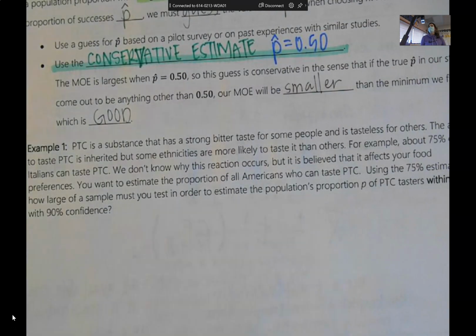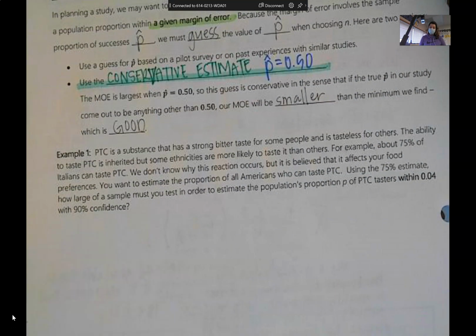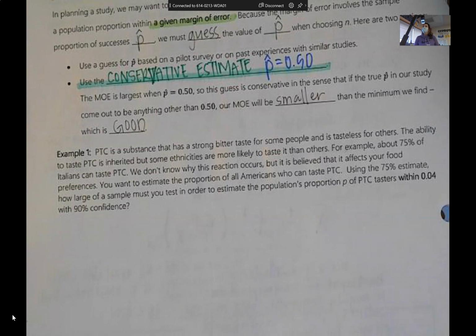Okay, so we use this information to solve our first example. PTC is a substance that has a strong bitter taste for some people and is tasteless for others. The ability to taste PTC is inherited, but some ethnicities are more likely to taste it than others. For example, about 75% of Italians can taste PTC. We don't know why this reaction occurs, but it is believed that it affects your food preferences.